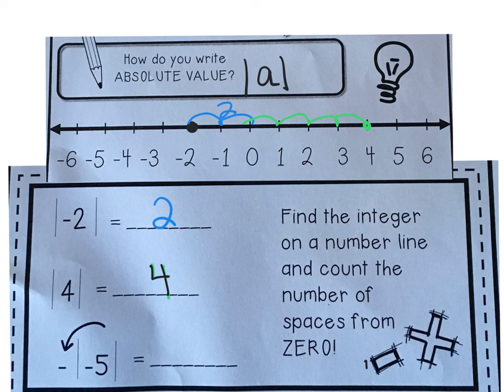The only exception to that rule is on this one, when there is a negative on the outside. I would consider this a multi-step. You would first say, what is the absolute value of -5? Here's -5. It is 1, 2, 3, 4, 5 away from 0. So the absolute value is 5, but then there's also this negative on the outside. That's not inside. That's only because that negative is on the outside. The actual absolute value of -5 is 5, but with the negative on the outside, that causes it to be a -5.